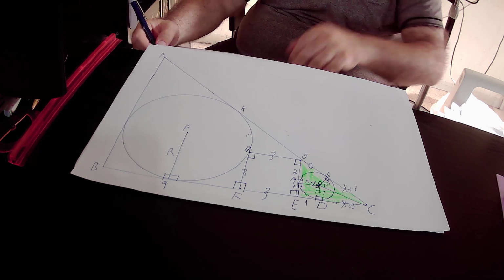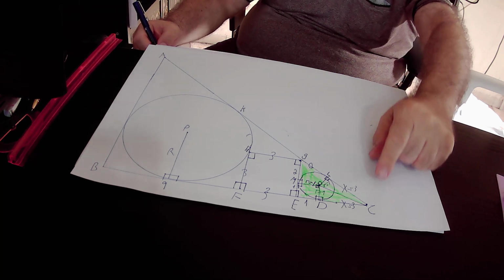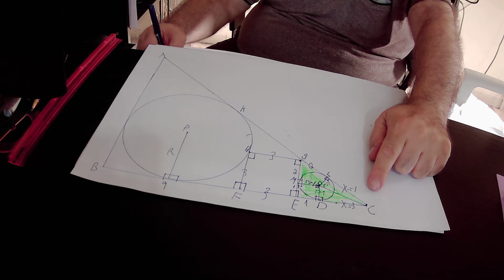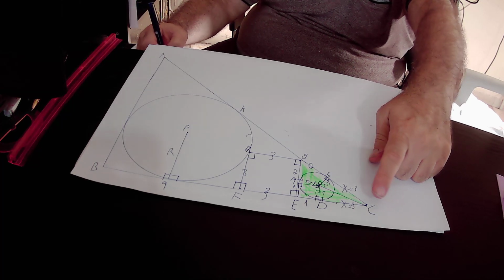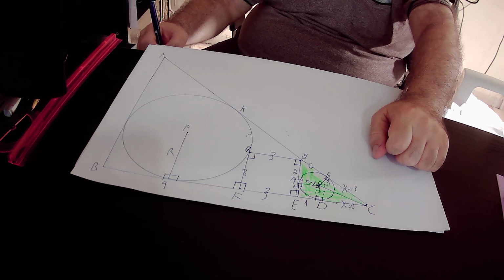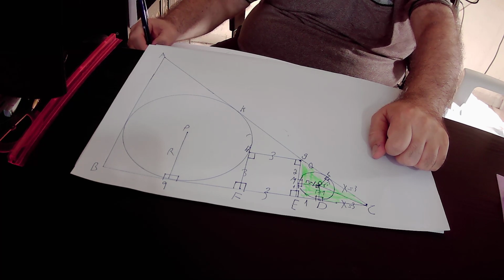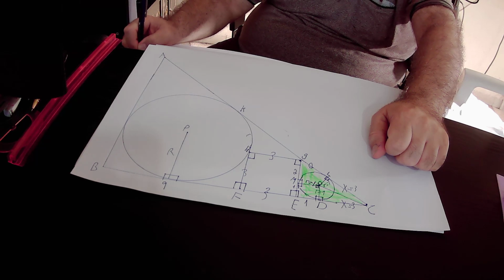In addition, we have already found out that CL equals CD. They are both equal to 3 units according to rule number 2.